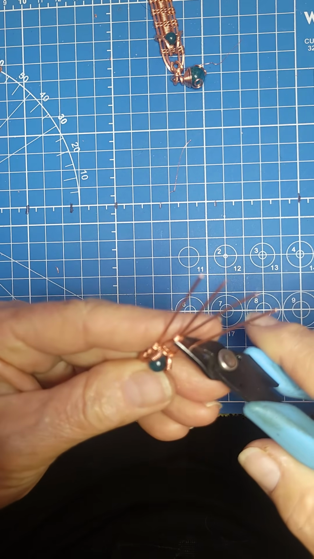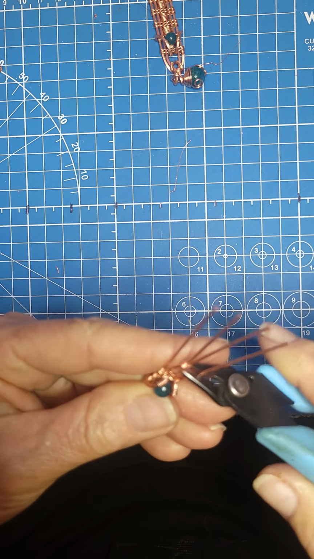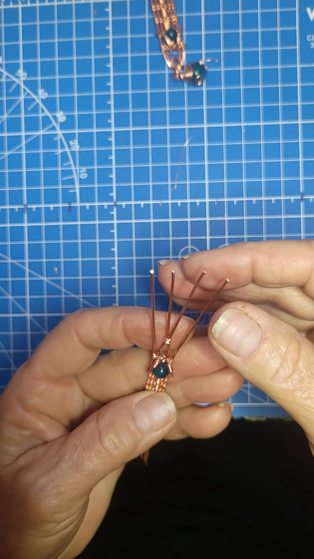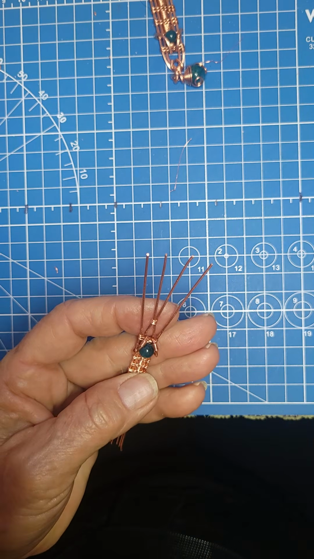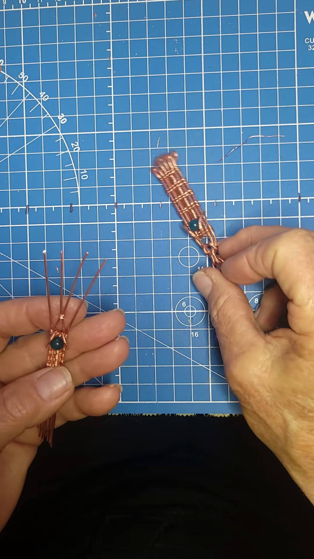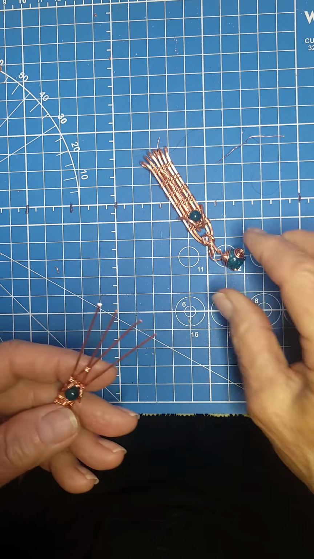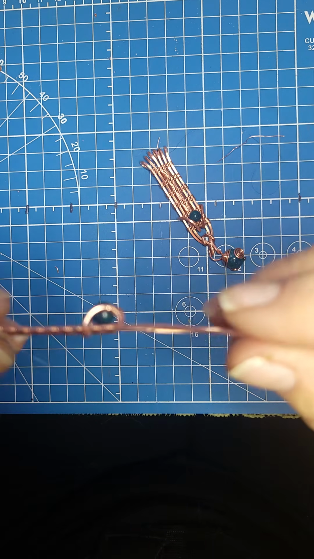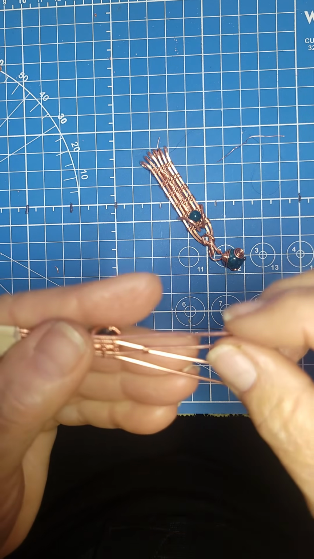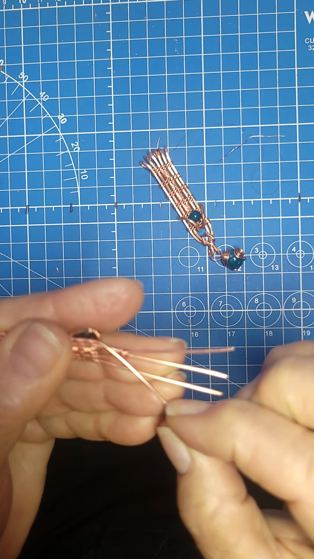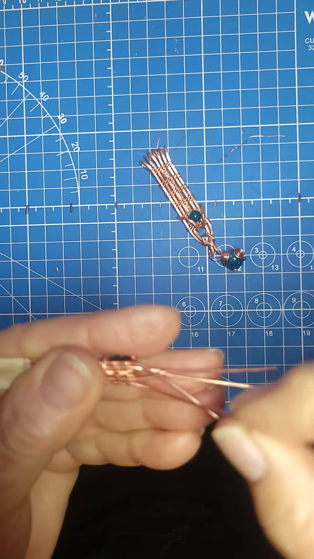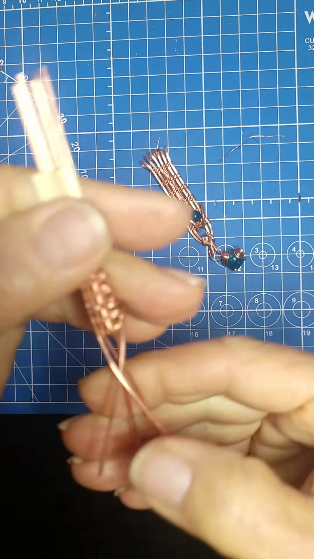Isn't that cool? Love this look. Okay, so now what we're going to do is we're going to bring these wires here, we're going to turn it over, and we're going to bring them around back. We're going to cross over. We're following that diamond, and we're going to bring that one over.